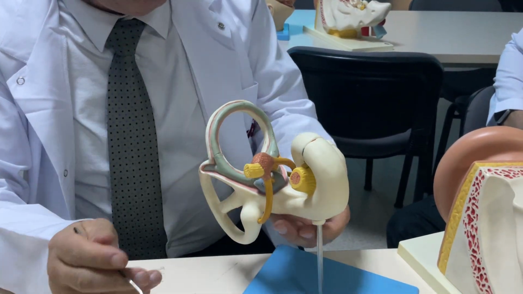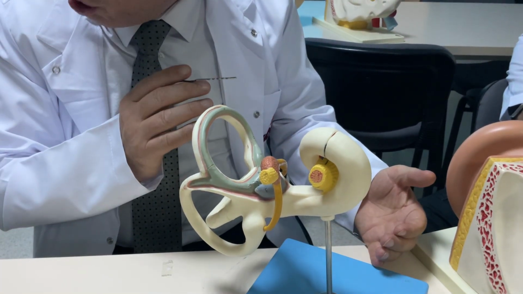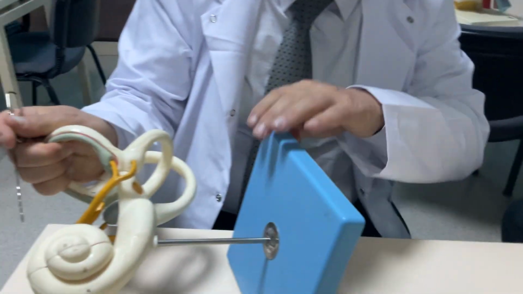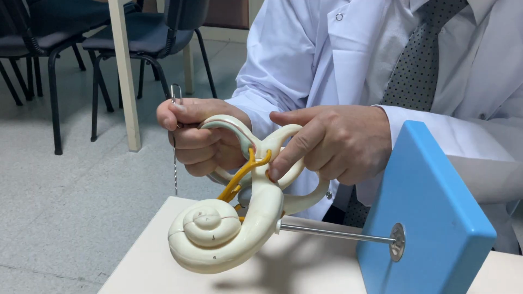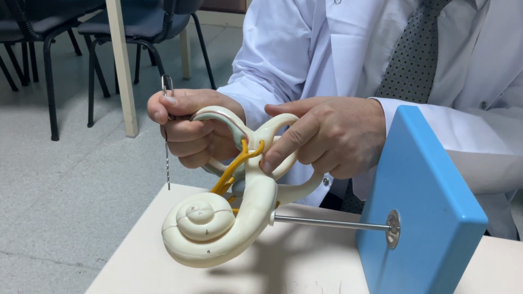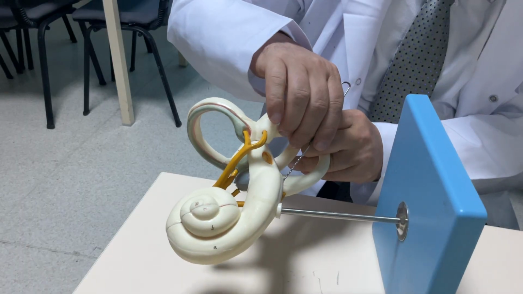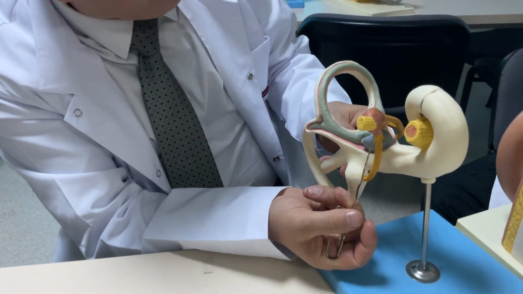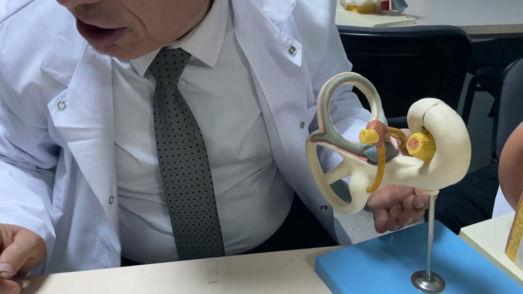So here is the vestibule. On its lateral wall, we have two windows. You can see that. One is the vestibular window or oval window, and the other is the round window or the cochlear window. Here is the medial wall of the vestibule. The vestibule is part of the bony labyrinth.